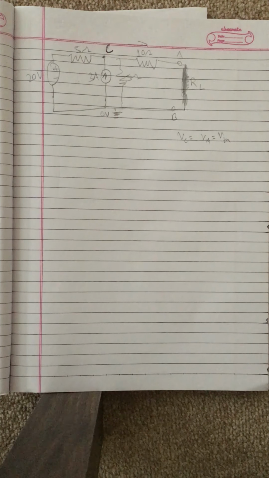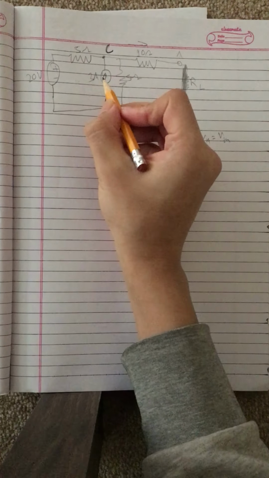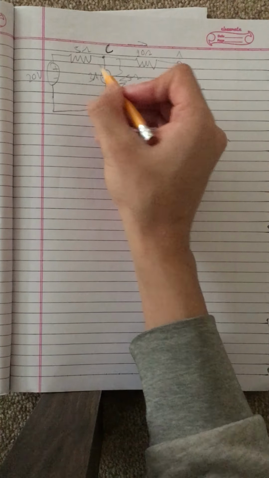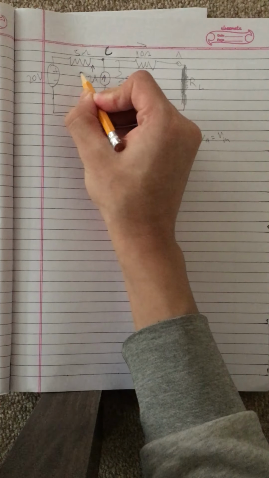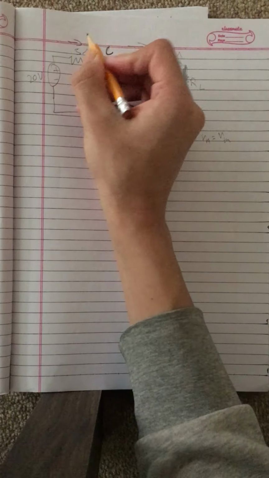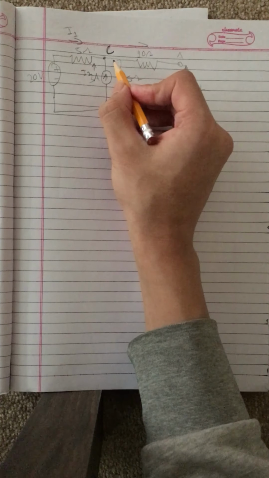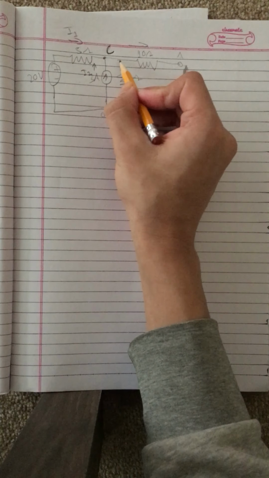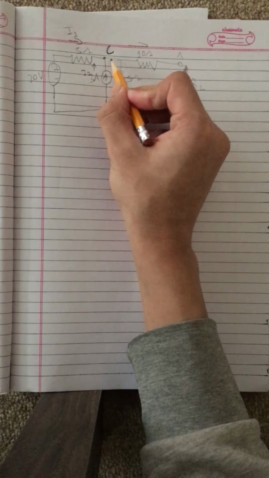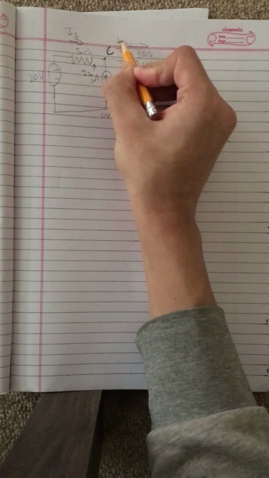So in order to find VC, we can use KCL at that point. I'll label this as I2, this as I1, the current going through the 5 ohm resistor, and the current leaving point C as I3.